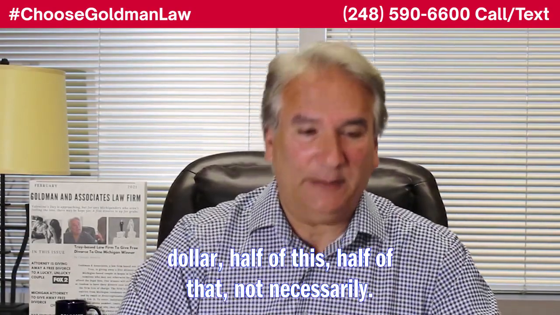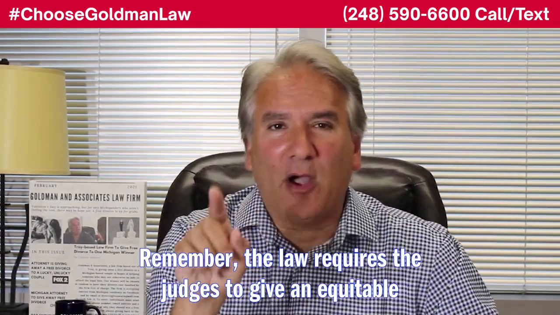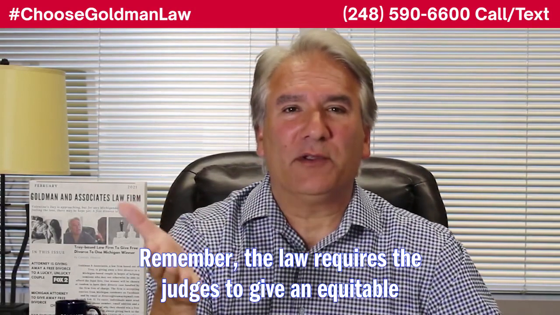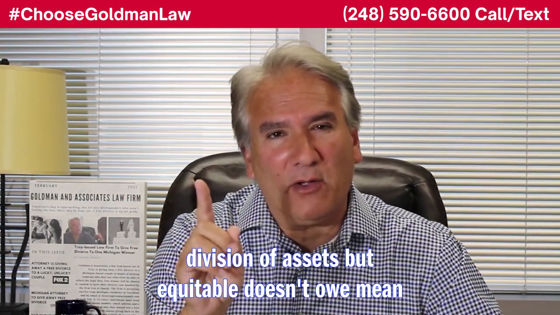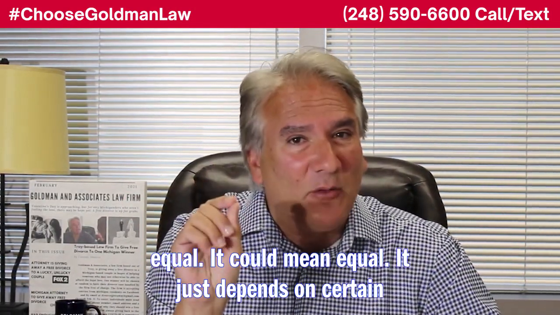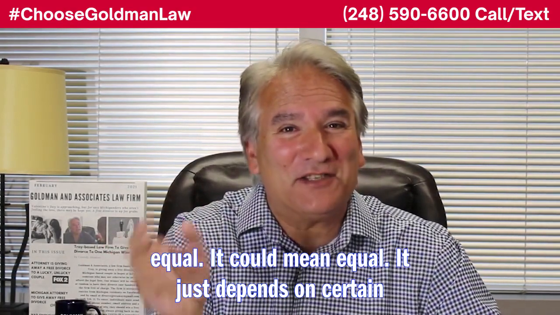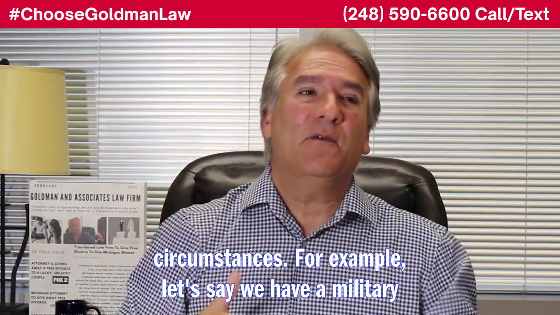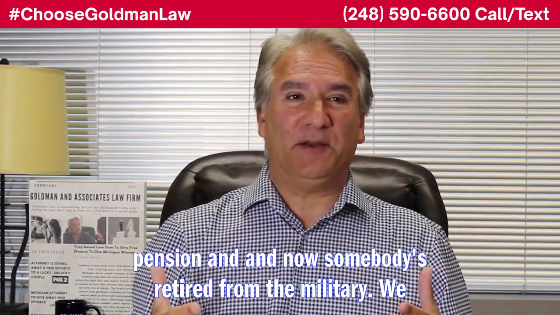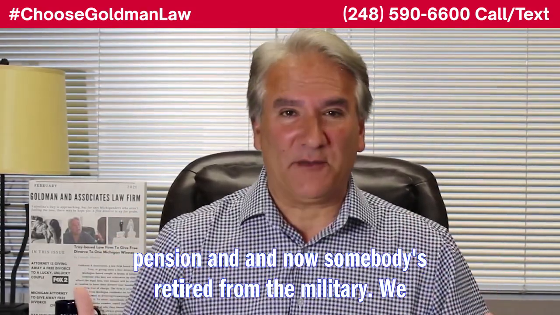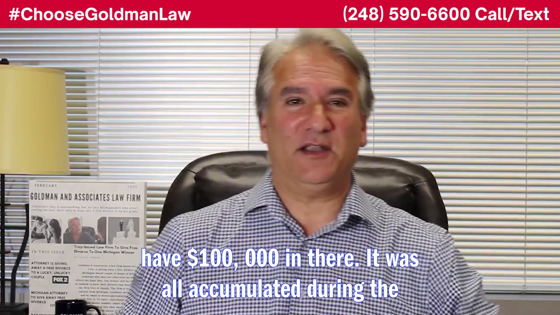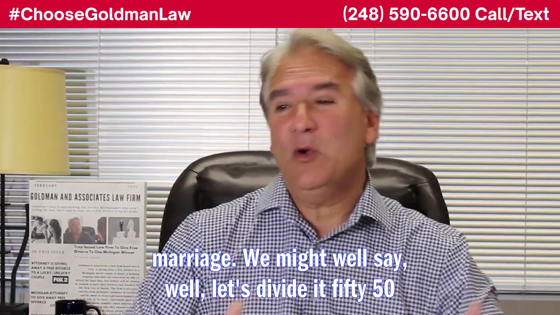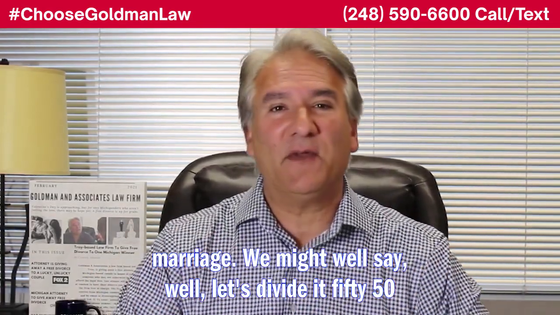Not necessarily. Remember, the law requires the judges to give an equitable division of assets, but equitable doesn't always mean equal. It could mean equal, it just depends on certain circumstances. For example, let's say we have a military pension, and now somebody's retired from the military, we have $100,000 in there, it was all accumulated during the marriage. We might well say, let's divide it 50-50.